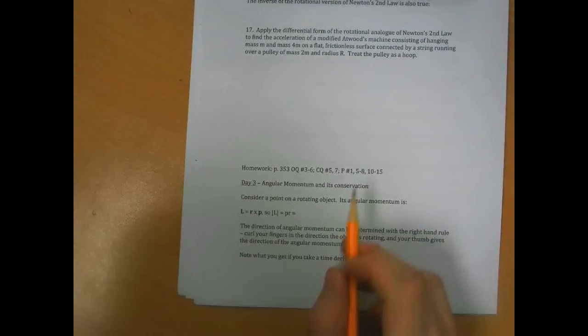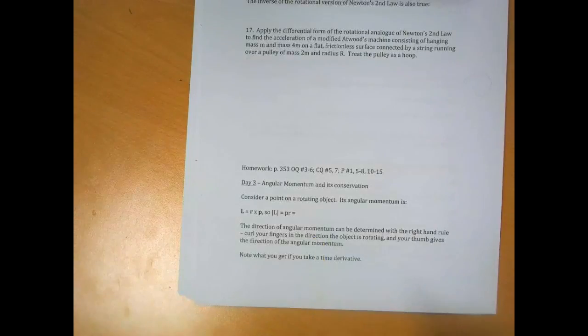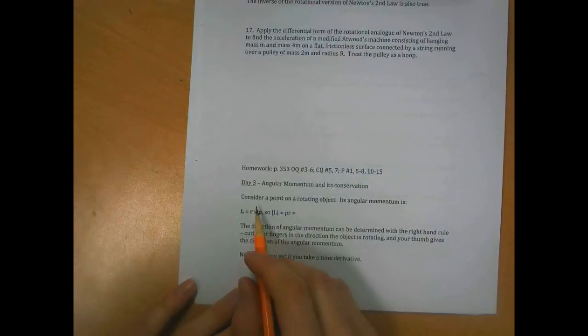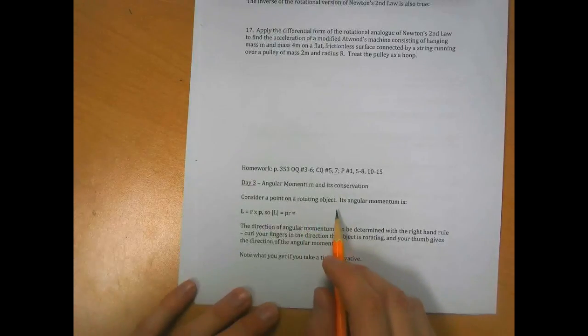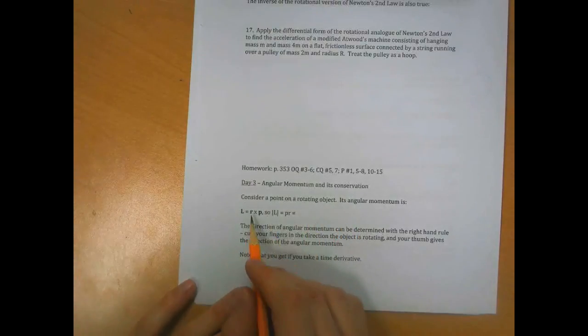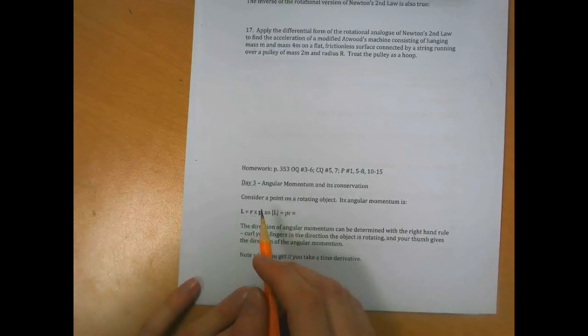Alright, so we introduced angular momentum last time. Now we're going to look at it more and also talk about conservation of angular momentum. So first off, if we consider a point on a rotating object, we know the formula for angular momentum is the radius vector crossed with the momentum vector.